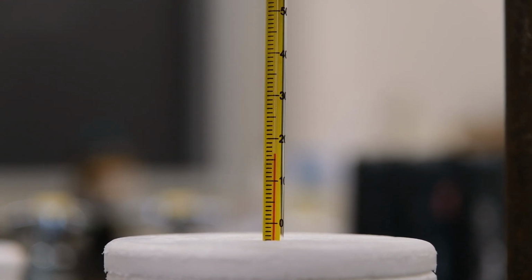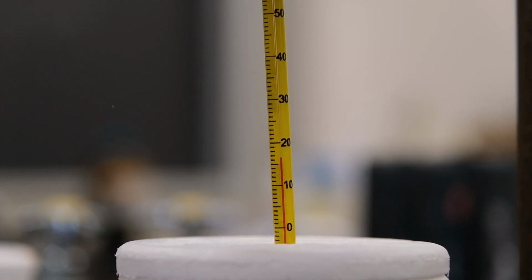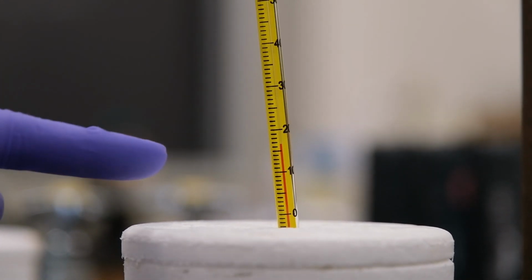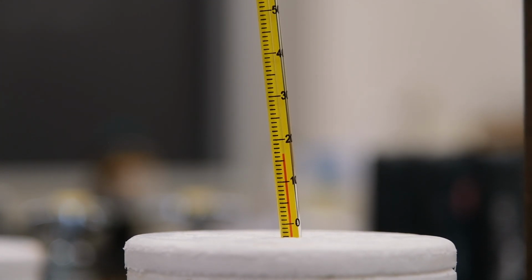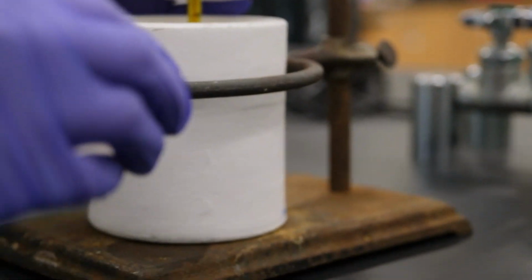This is for experiment 10, part C, trial 1. Here we have the 50.0 milliliters of hydrochloric acid, and you're going to record its initial temperature to the appropriate number of significant figures. Now we're going to add the magnesium oxide to the solution.